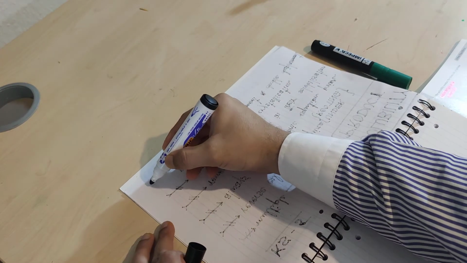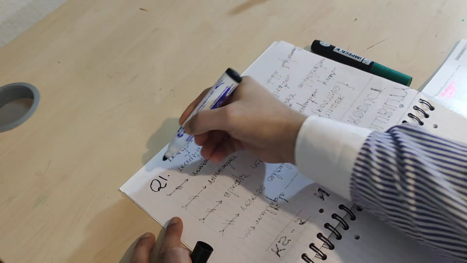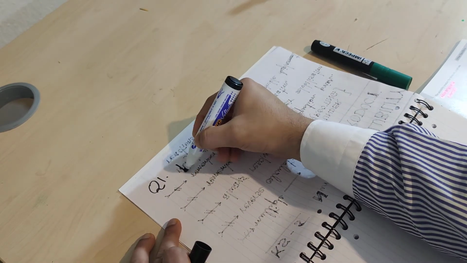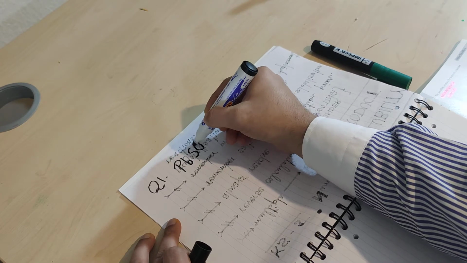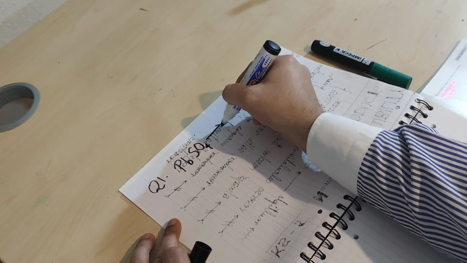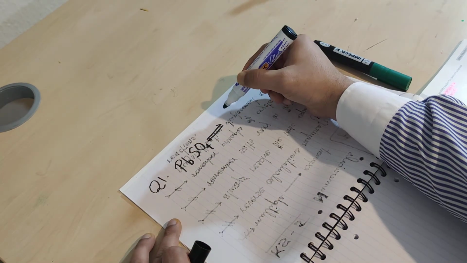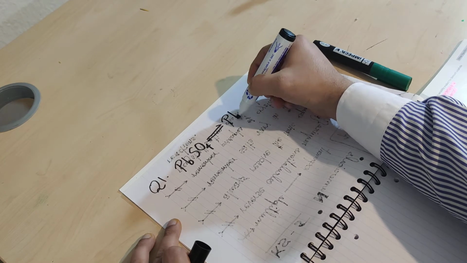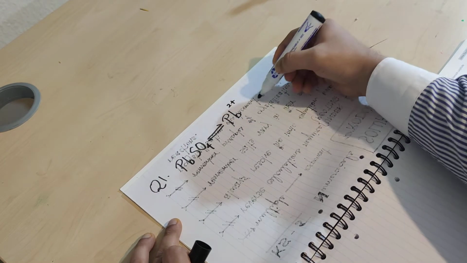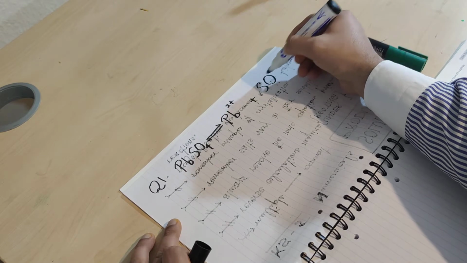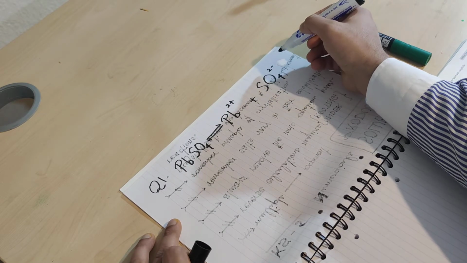So in question 1, the salt under observation is lead sulfate. Both ions are bivalent, so they are equimolar in ionic distribution. So the first ion would be lead 2 plus, and then the second one would be sulfate. Sulfates do not decompose under electrolytic pressure.